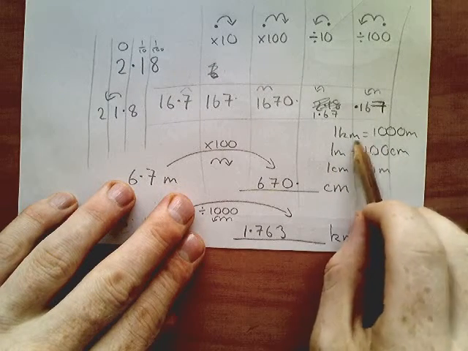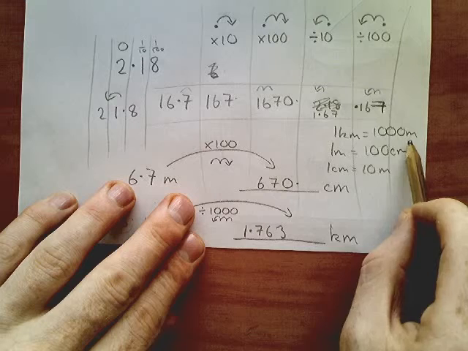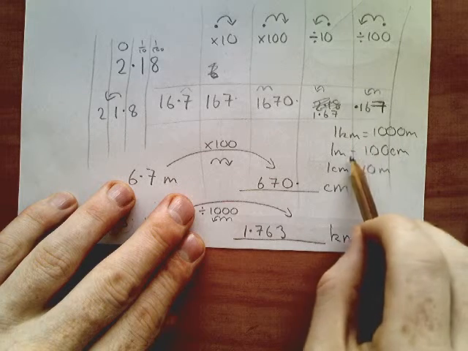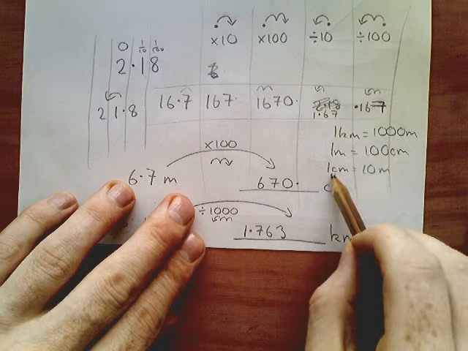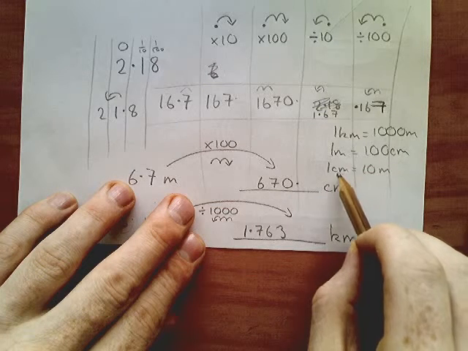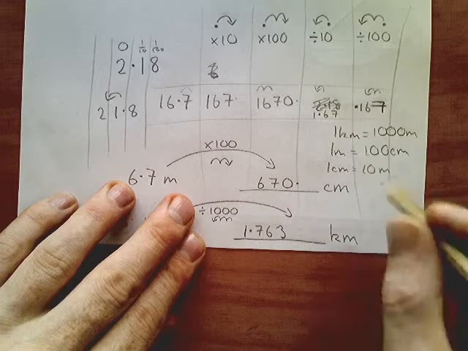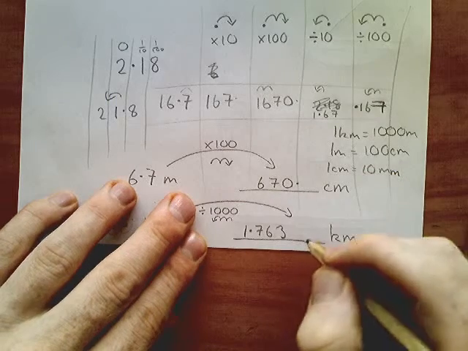So a kilometer is 1,000 times bigger than a meter. A meter is 1,000 times smaller than a kilometer. This is 100 times bigger. Centimeters are 100 times smaller. Centimeters are 10 times bigger than millimeters.